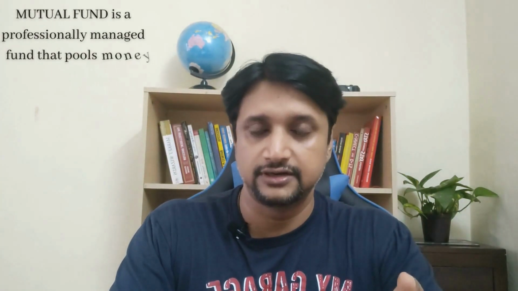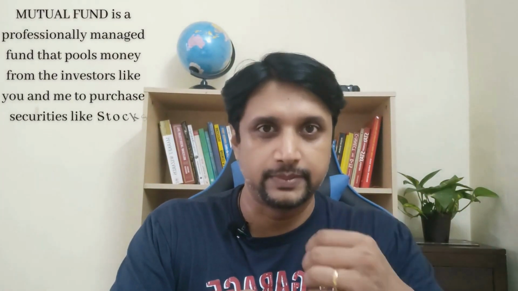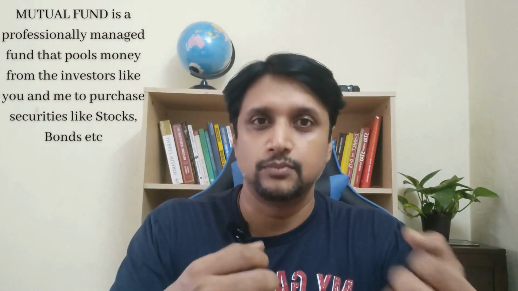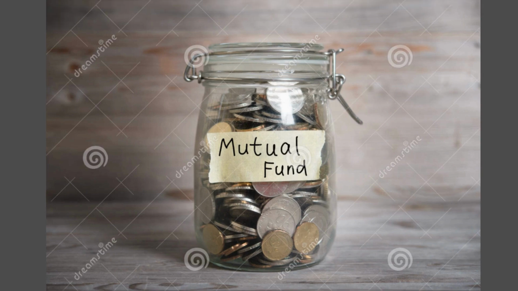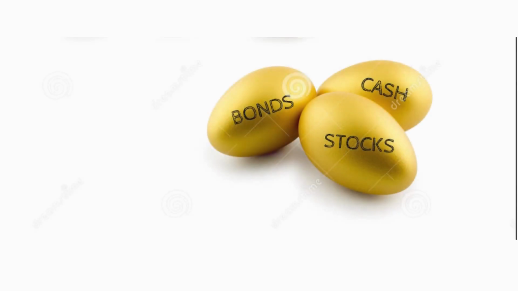As per the definition, a mutual fund is a professionally managed fund that pools money from the investors like you and me and purchases securities like stocks, bonds, etc. So this means that a mutual fund is an organization or a company which takes money from the people, and with this money they will be investing in different instruments like stocks, bonds, etc.